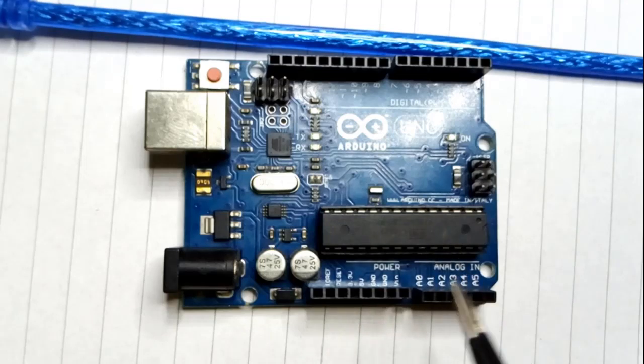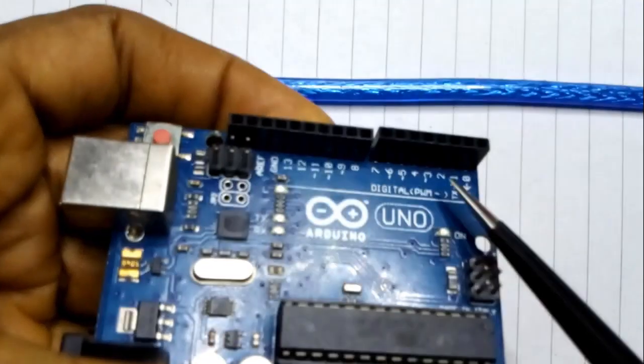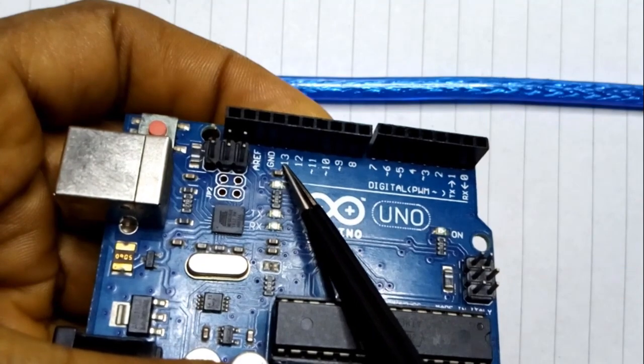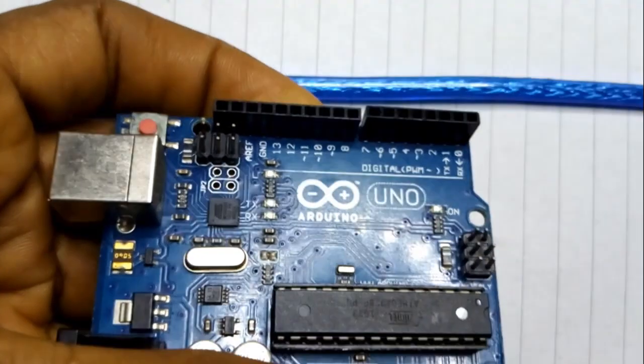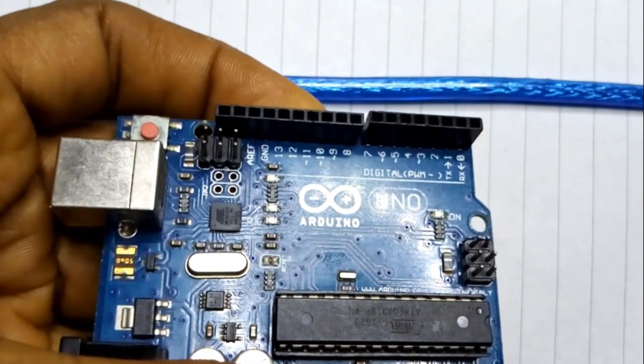Each digital pin on the Arduino Uno. So here are the digital pins. So we have from pin 0 through pin 13. These are what we call the digital pins. Now, each of these digital pins is capable of sourcing a maximum of 20 milliamps of current.